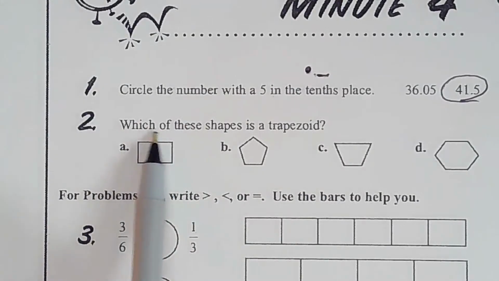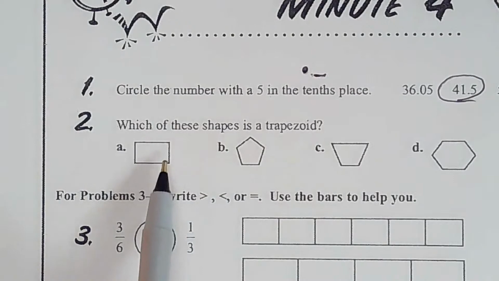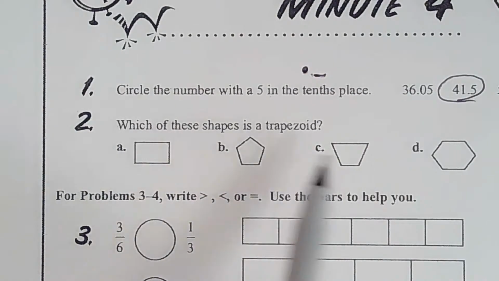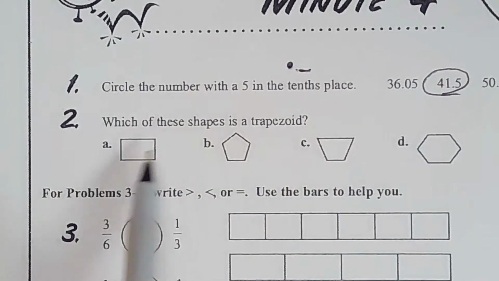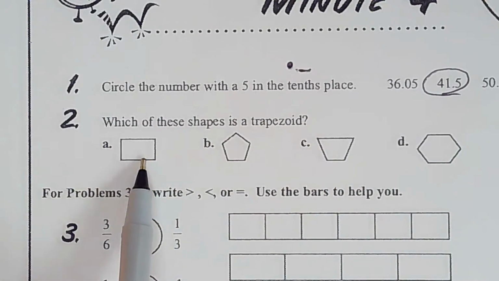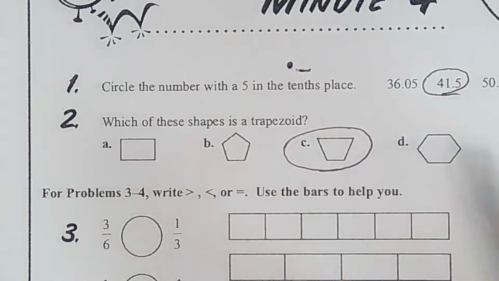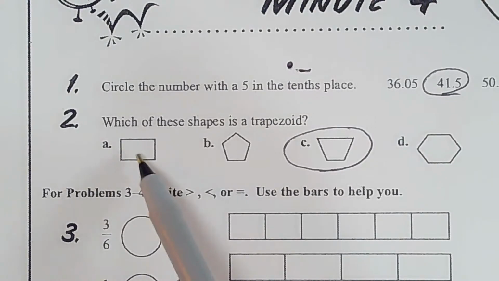Number 2, which of these shapes is a trapezoid? So you can see that this shape has 4 sides and this shape has 4 sides. They're both quadrilaterals, but they're certain types of quadrilaterals. And this is a trapezoid. A trapezoid has one pair of parallel sides, but the other sides are not parallel. Whereas a rectangle is a quadrilateral, but it's also a type of parallelogram. It has 2 pair of parallel sides.